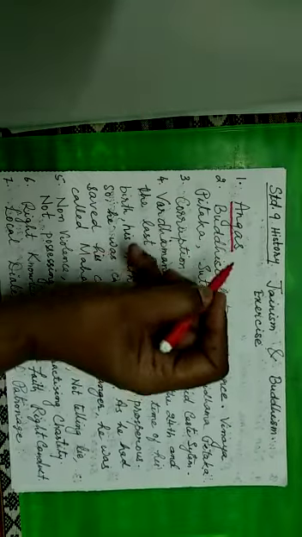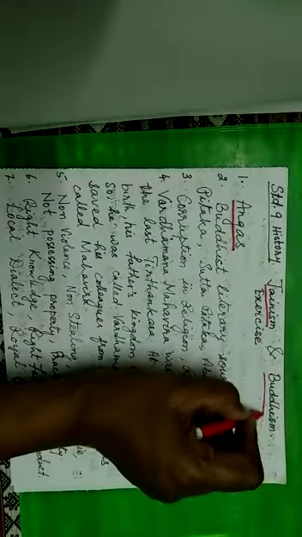The first question is, mention a source which gives information about Jainism. The source that gives information about Jainism is Angas. You may put it into a sentence, but the key answer is Angas to this question.